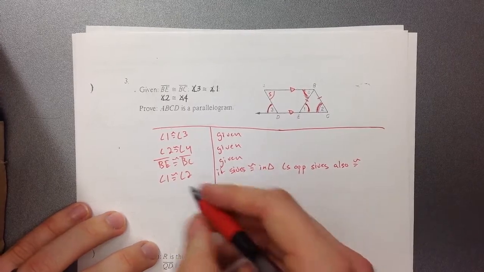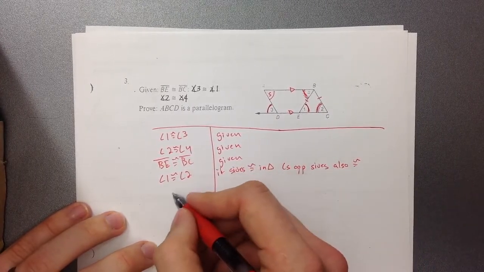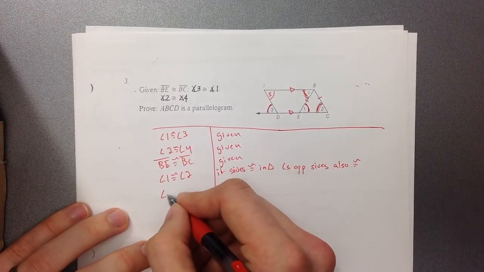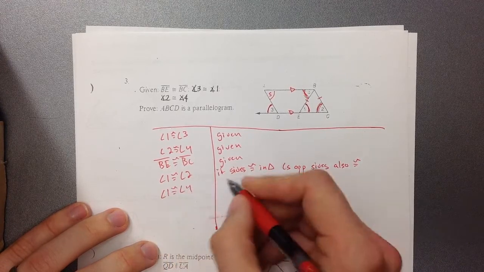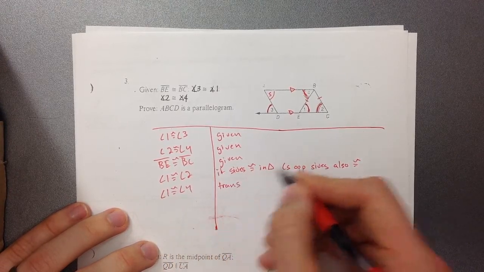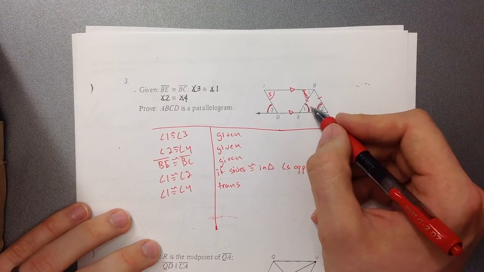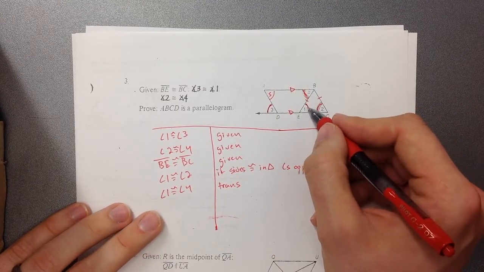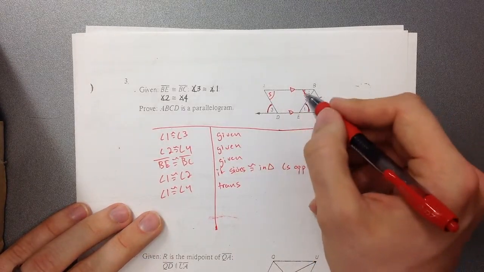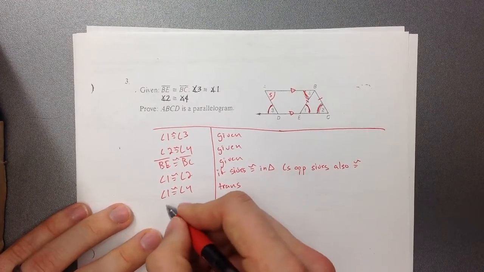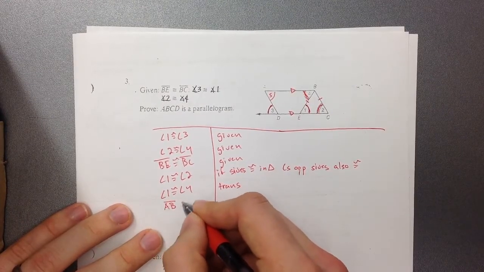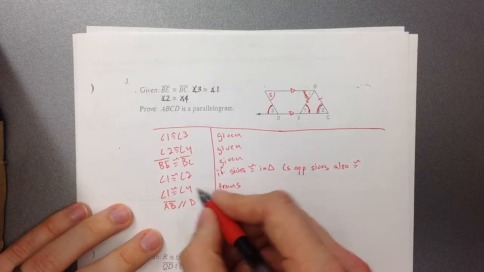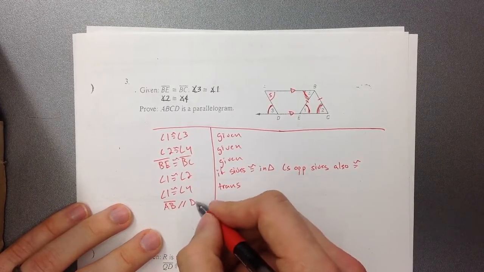So that's angle 1 and angle 2 congruent, and that's going to make angle 1 now congruent to angle 4, transitive property. So now I'm going to make 1, 3. I've got to get the parallel lines now. So I'm going to say that AB is parallel to DC. I actually didn't need this, did I? We'll talk about that later.